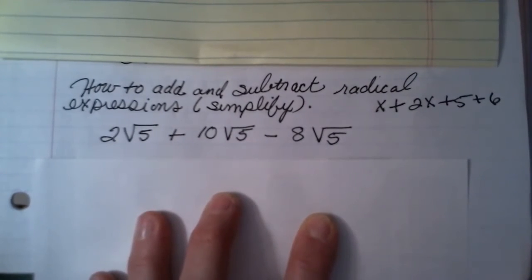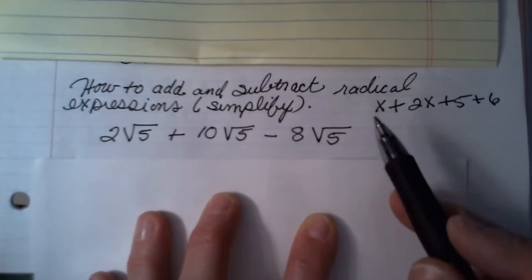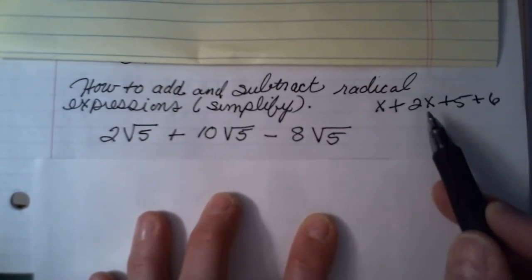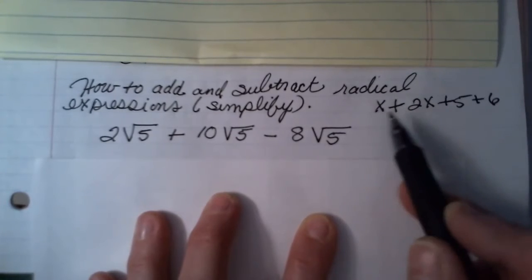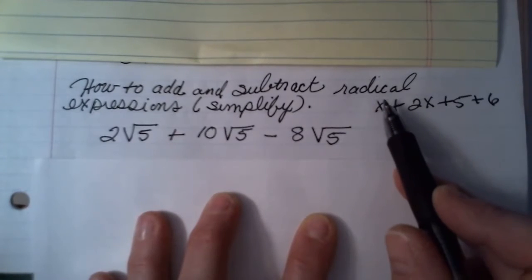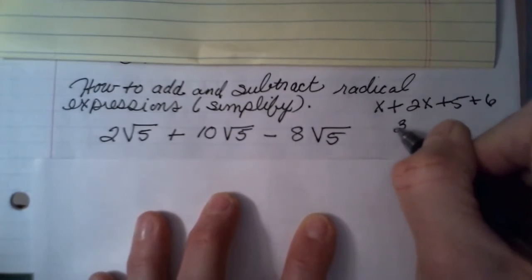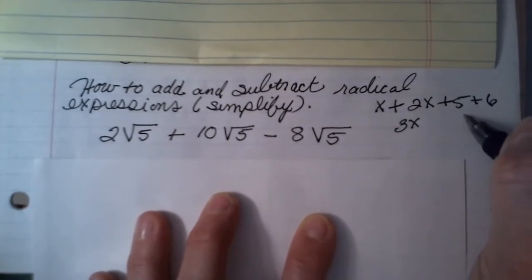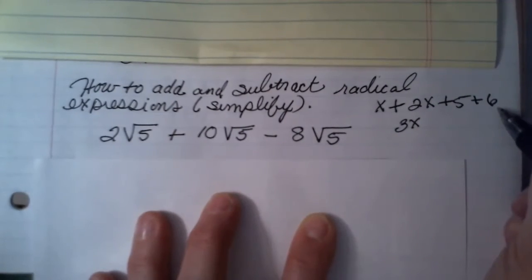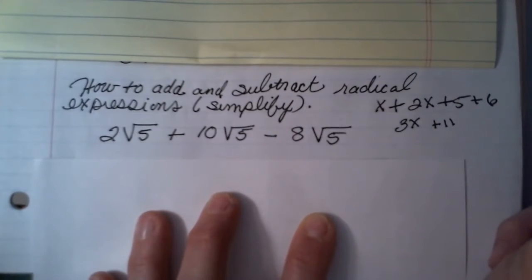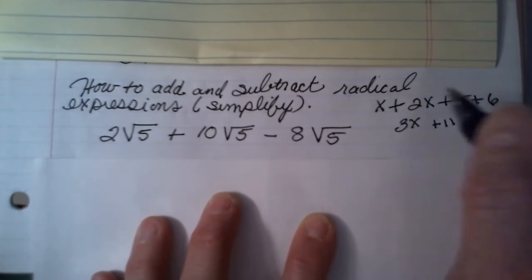And what made it a like term was that the term had to have the same letter raised to the same power. So 1x and 2x were both like terms because they both had an x raised to the first power. So I simply added the coefficients in front of those terms. The 5 and the 6 are considered constants. They have no variable. Since they're both constants, I can add those together to get 11. That's a quick review on how we simplified expressions.